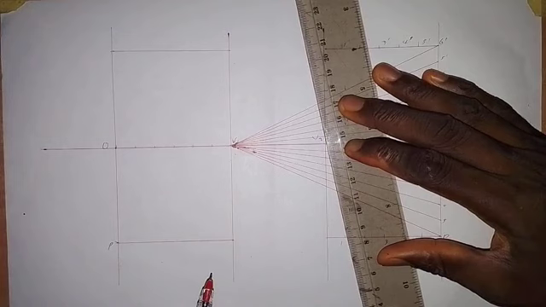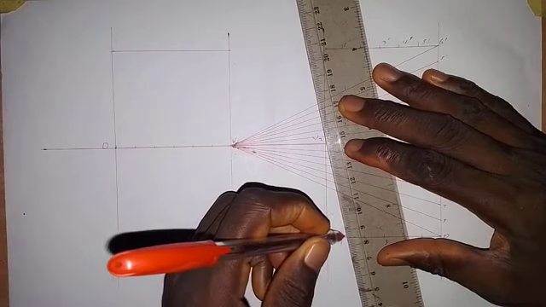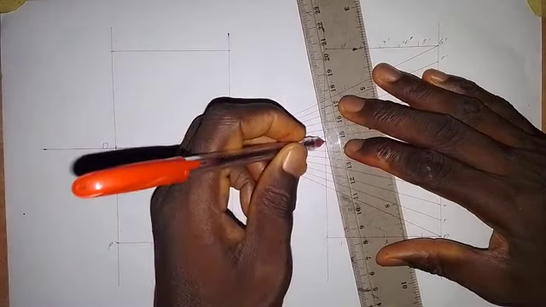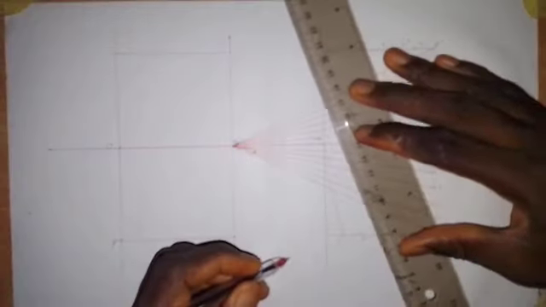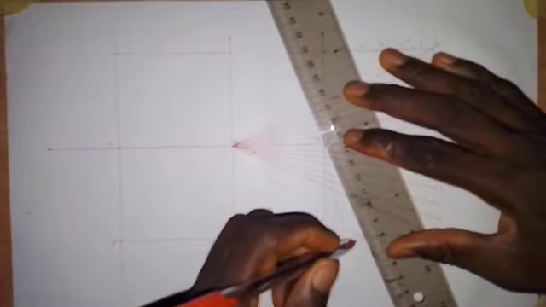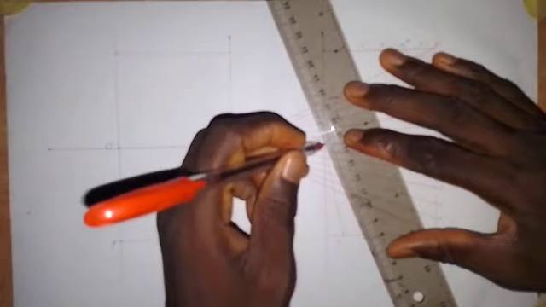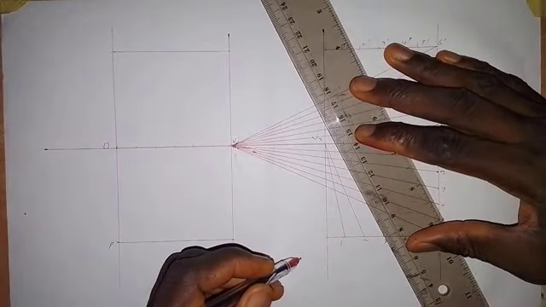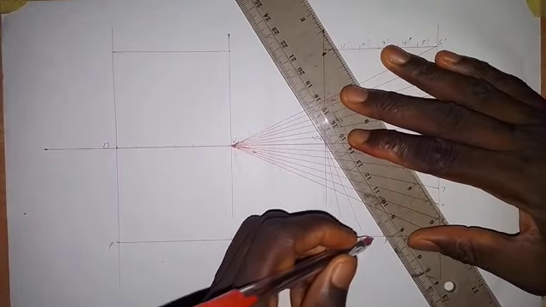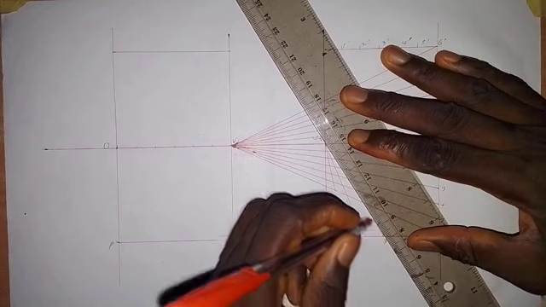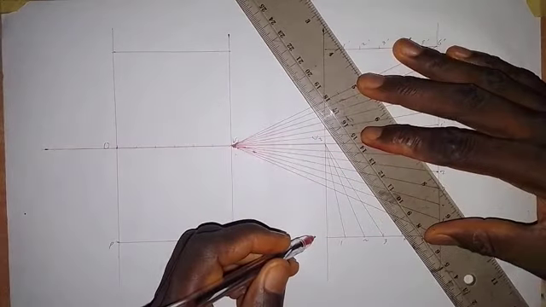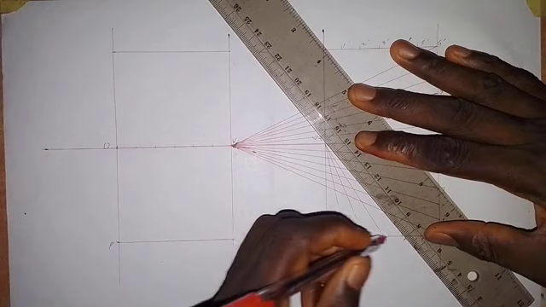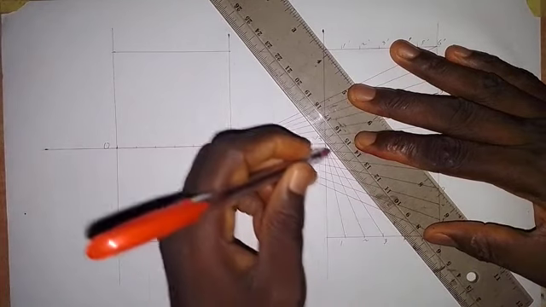So we connect this point together with V2. Okay, so we connect 1, and we connect 2 together with V2. So we connect 3 together with V2. Then we connect 4 together with V2 here.